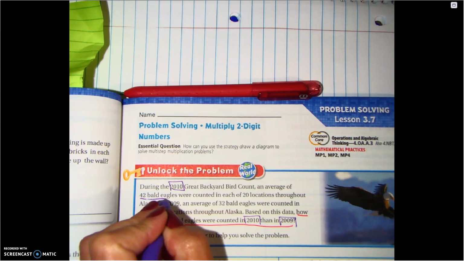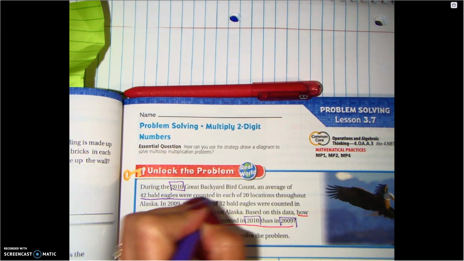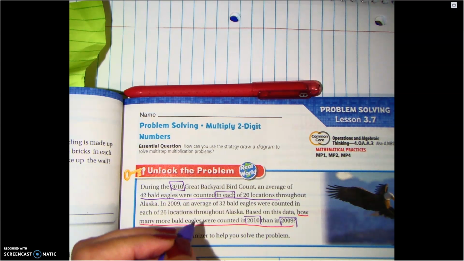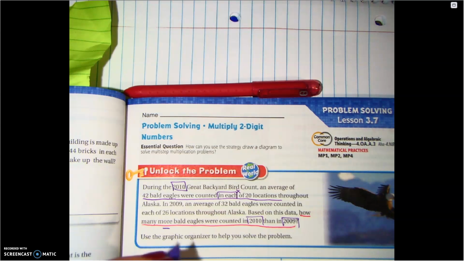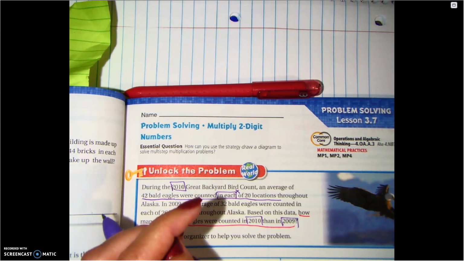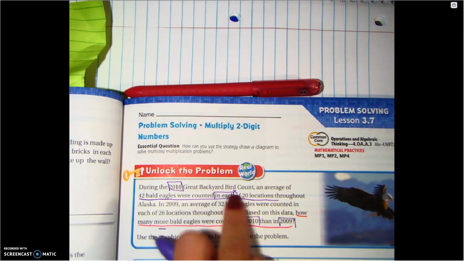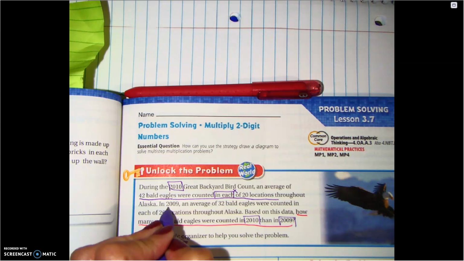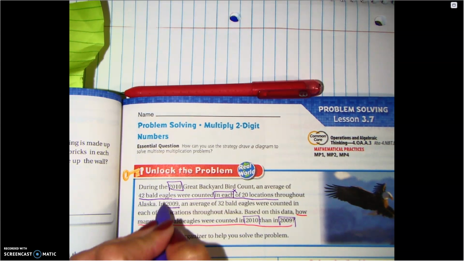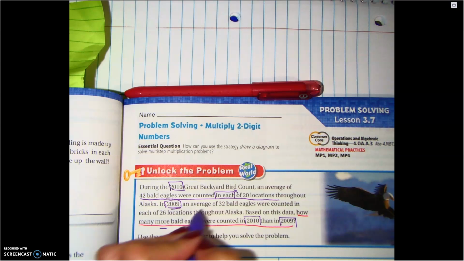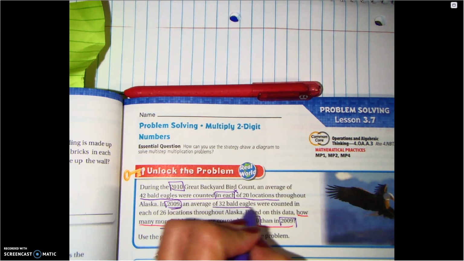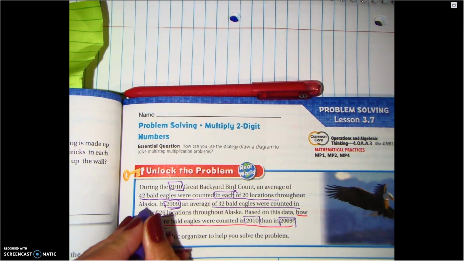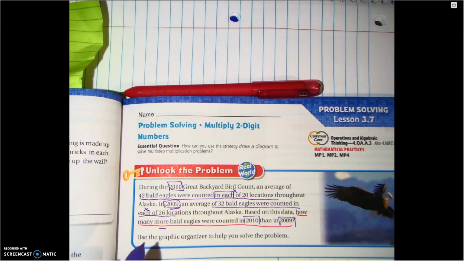In 2010, we saw 42 bald eagles in each of the 20 locations. In each is your clue that you're going to have to multiply those numbers because we don't know the total number yet to subtract. But we can find it by using this. And then the same thing for 2009. 2009 is the other year that we need. This one had 32 bald eagles counted in each of the 26 locations. And remember, in each is usually multiply.